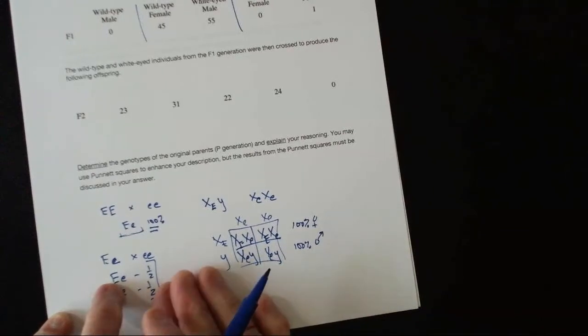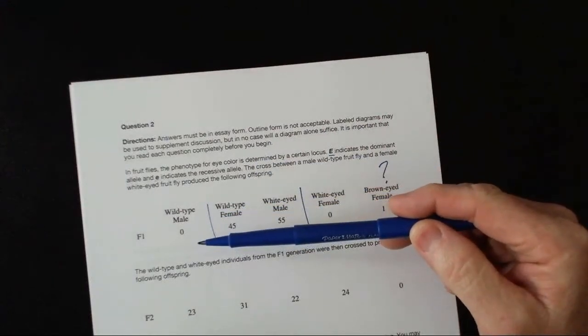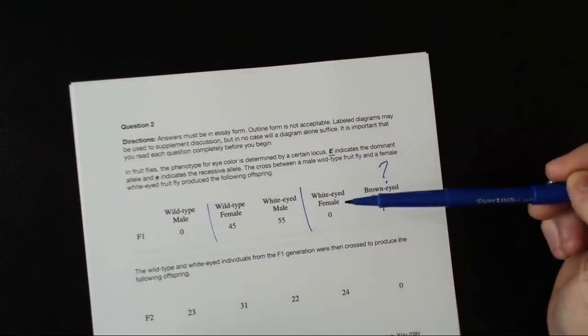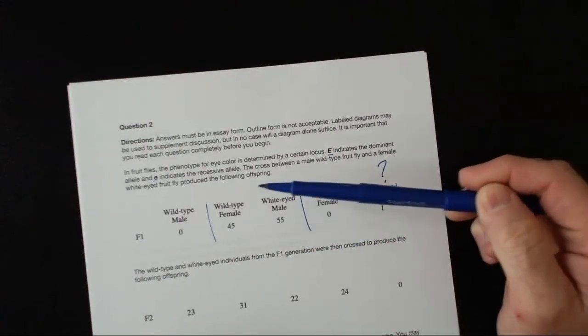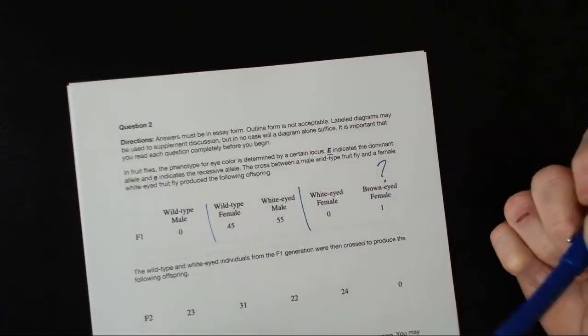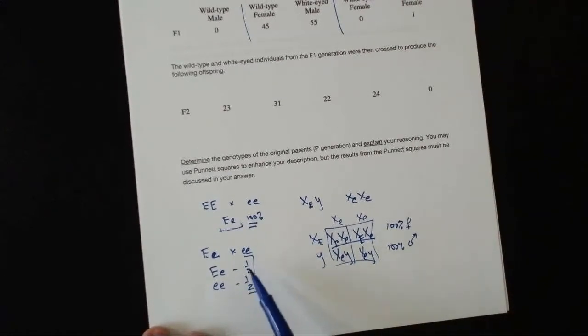Well, let's look up here. We have 0 wild-type males. We have 0 white-eyed females. We have 55 white-eyed males and 45 wild-type females. Well, we said that this could be a possibility here. Half of them would be showing the dominant characteristic and half would be showing the recessive characteristic if one were heterozygous and the other homozygous recessive. But this doesn't have anything to do with the sex of the flies.